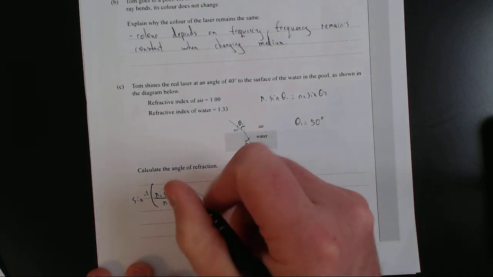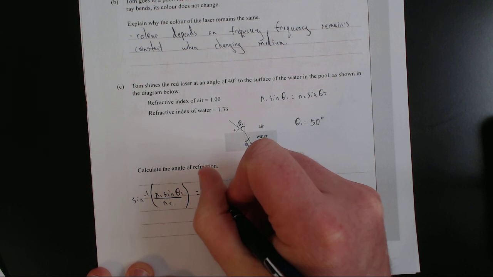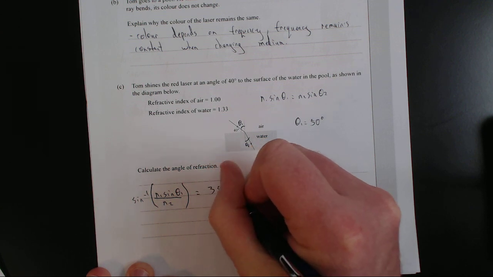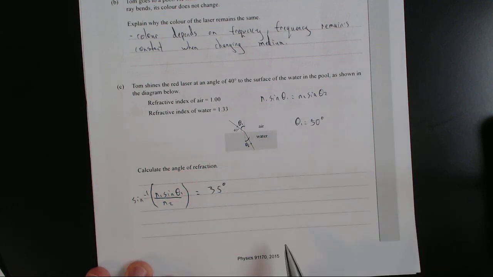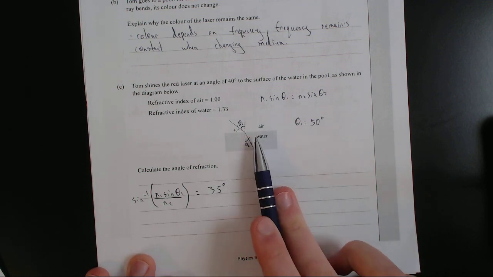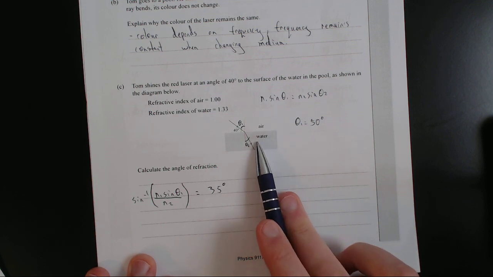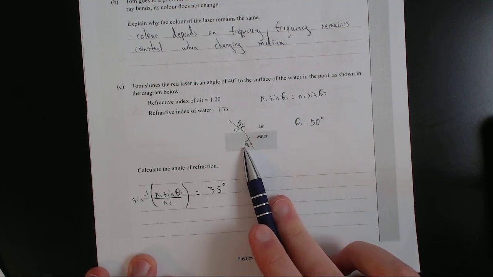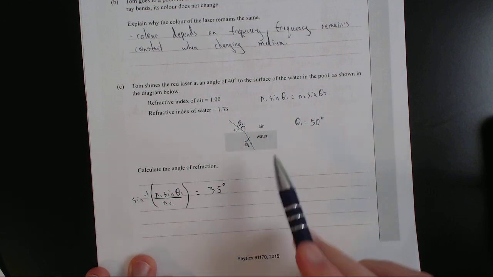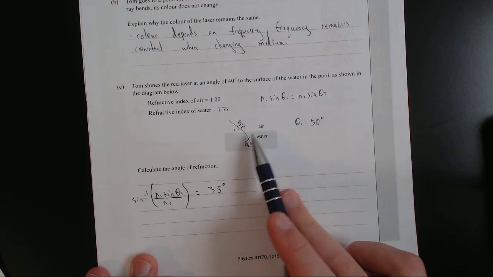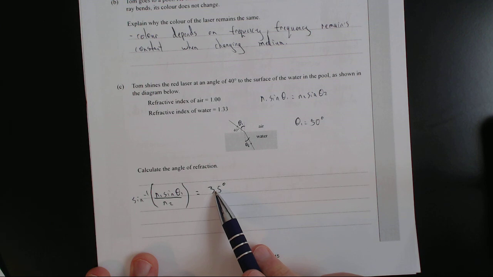Yep, and that is equal to 35 degrees. There we go. And just to double check, when we go from fast to slow, or low refractive index to a high refractive index, it always bends towards the normal. The other way around, you get total internal reflection if you get close to the critical angle. Anyway, 35 degrees, yeah, that seems reasonable.